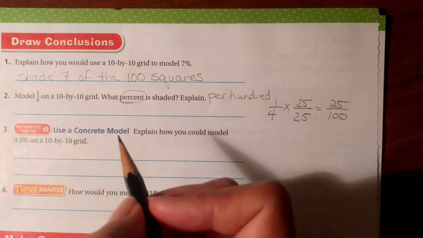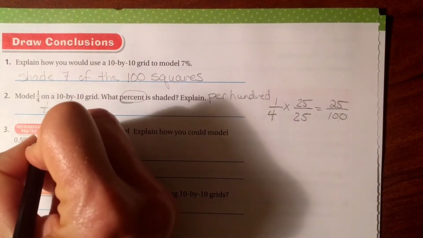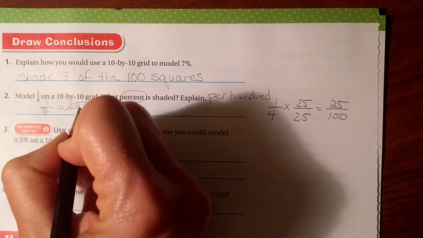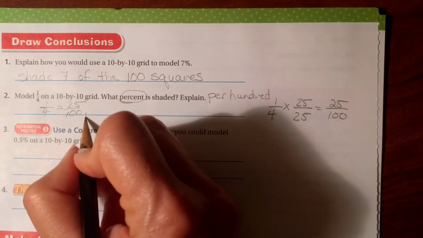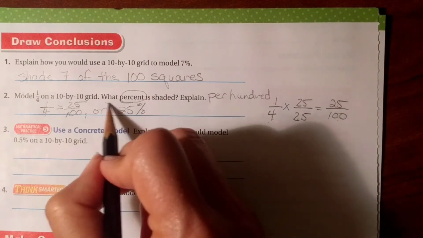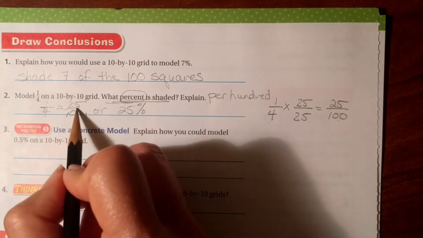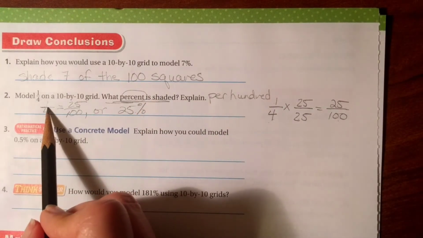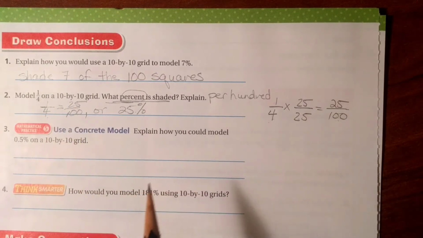All right. So let's say 1/4 equals 25 out of 100, or 25% is what's going to be shaded. 25% will be shaded if 1/4 of the 10 by 10 grid is shaded.